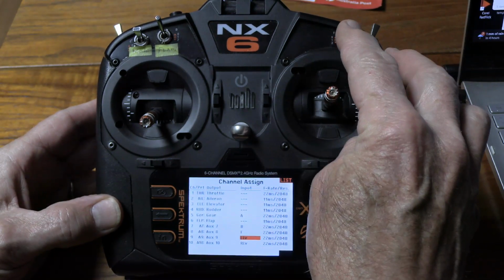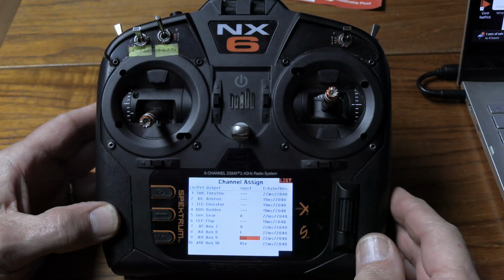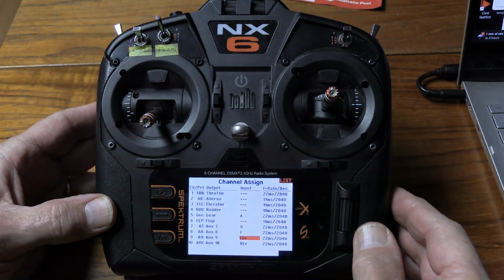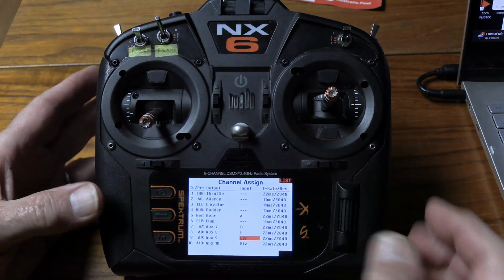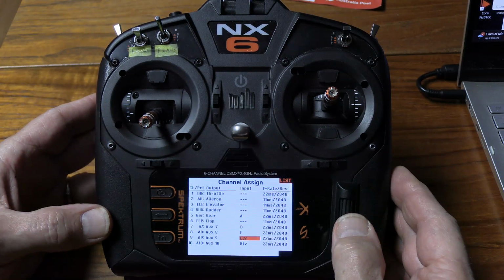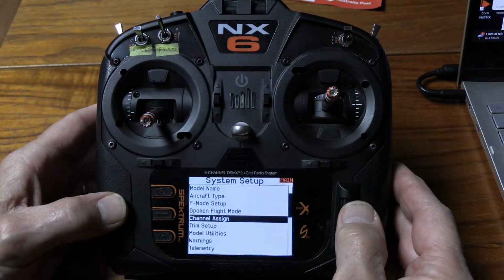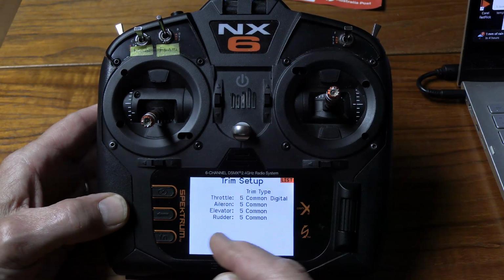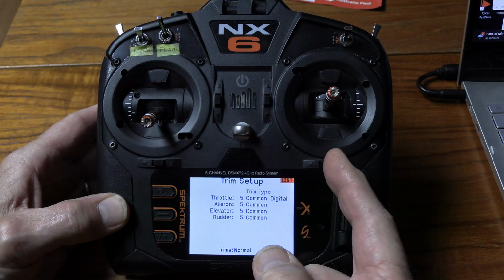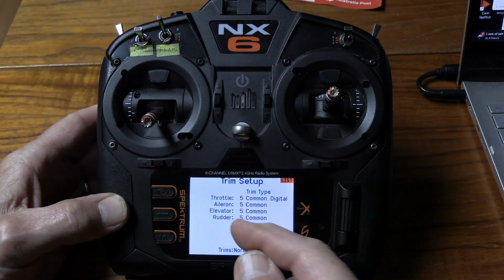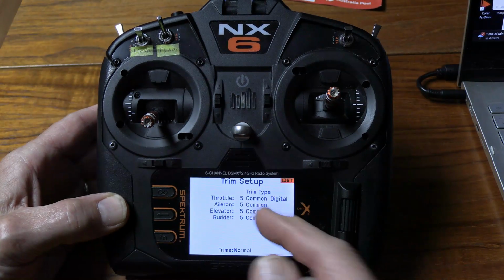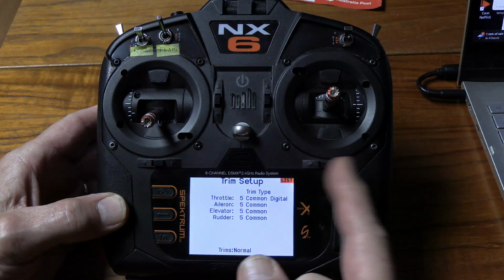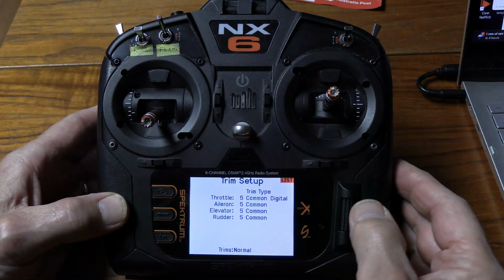So if you can have something that allows you to make some little changes, that's better than not having anything. So that's a type of thing that you do with channel assignments. Okay, we go back, trim setup. This is just simply how far each click of the trim is going to take you. It's saying 5 points at a time, so you can increase that or decrease that depending on how much you like to click the thing.